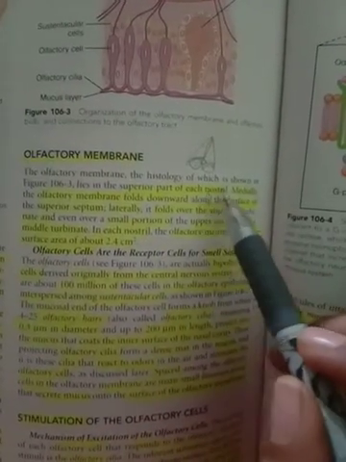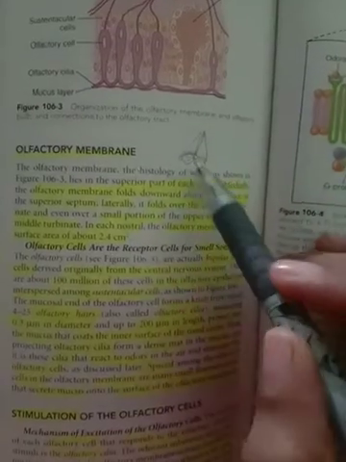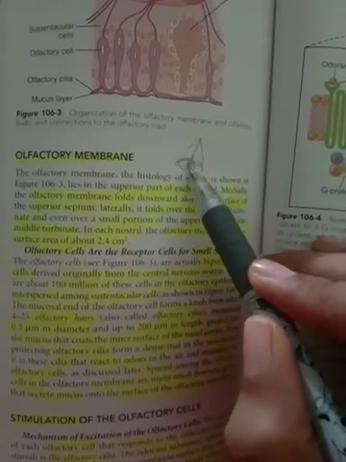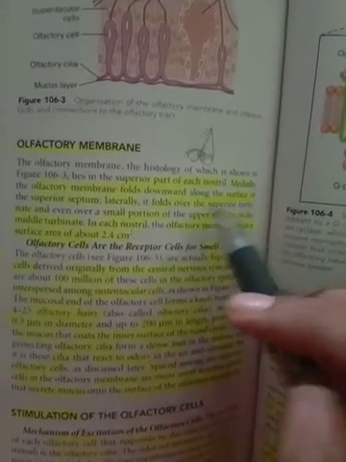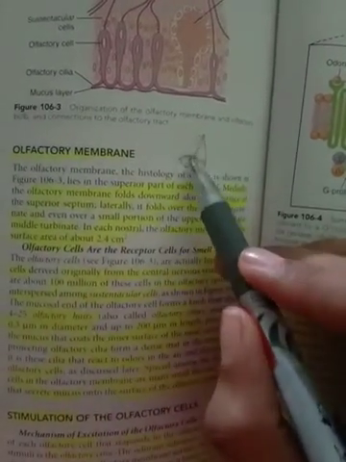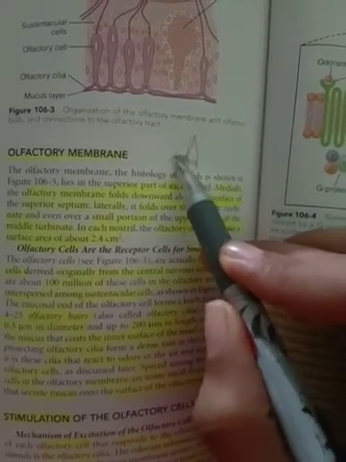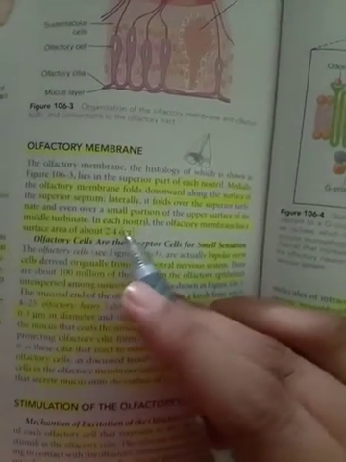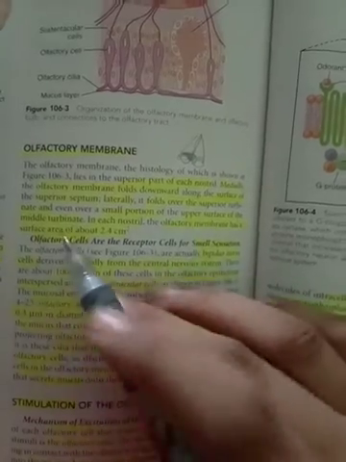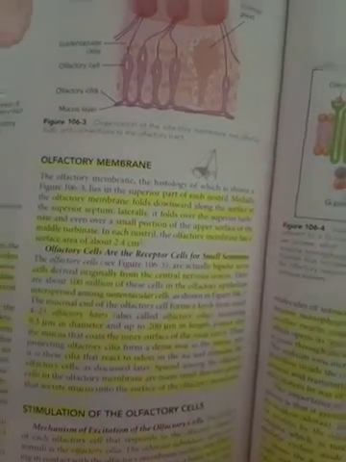The superior part of each nostril has, medially, the olfactory membrane folding downward. Medially means this side. So medially it folds downward along the surface of the superior septum, and laterally it folds over the superior turbinate. It is in the region of somewhere like this here, and even over a small portion of the upper surface of the middle turbinate.